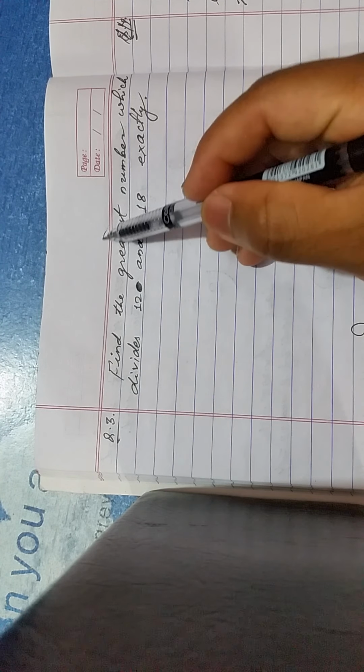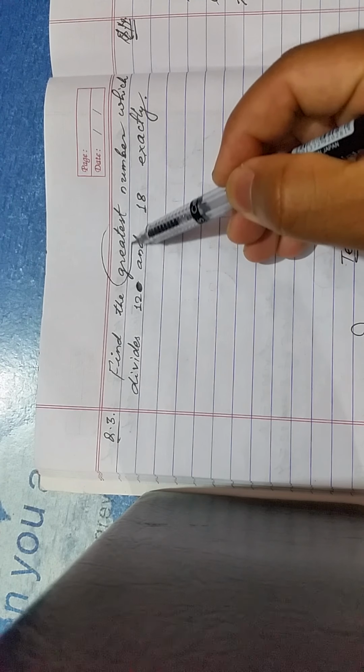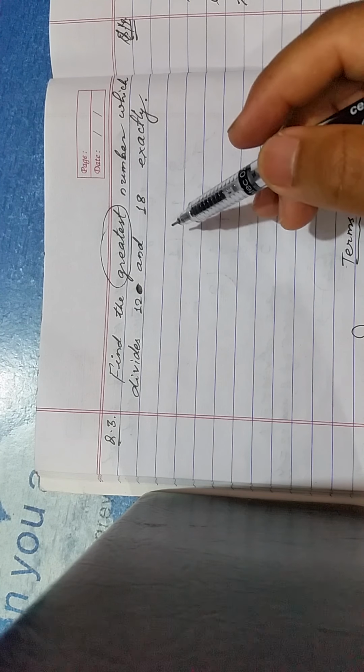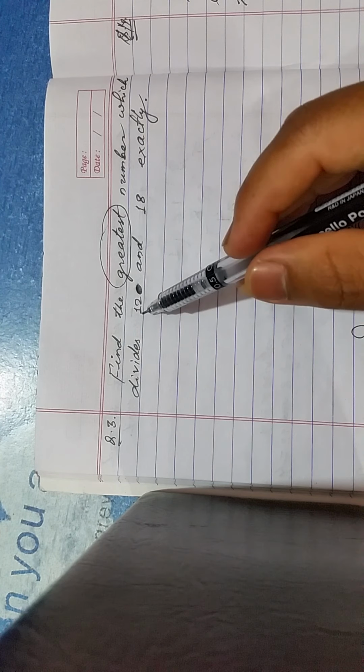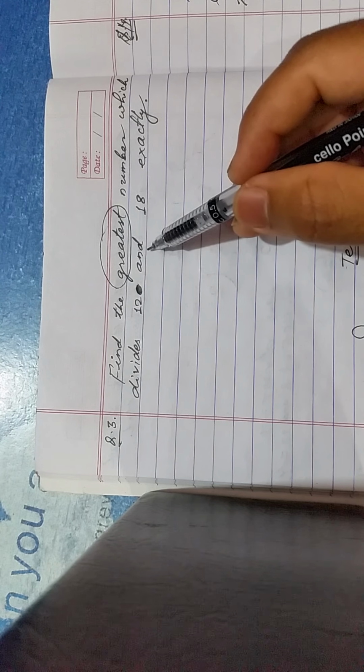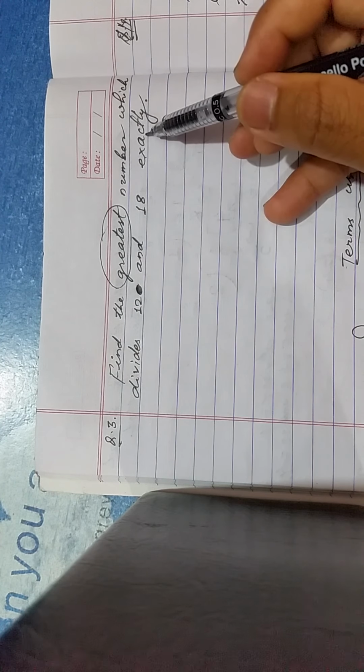You can see the word greatest used here. Moreover, you can just imagine with your mental calculation. Think again about the question: find the greatest number which divides 12 and 18 exactly.